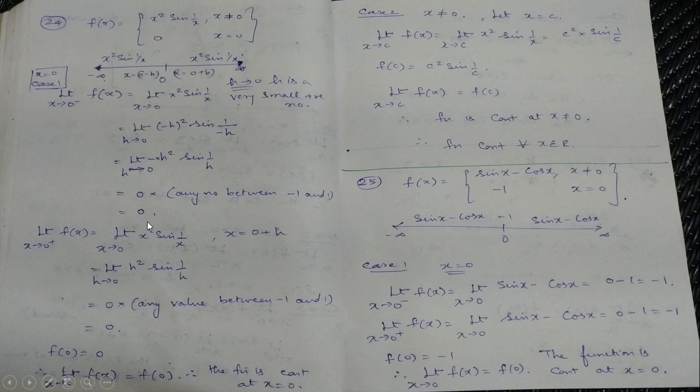Let us look at the right hand limit. Right hand limit is also same, but here x is equal to 0 plus h. So limit x tending to 0 plus of x square sine 1 by x. Here x is equal to 0 plus h. So limit h tending to 0 of h square sine 1 by h, same value. So again 0 into any number between minus 1 to 1 will be 0.